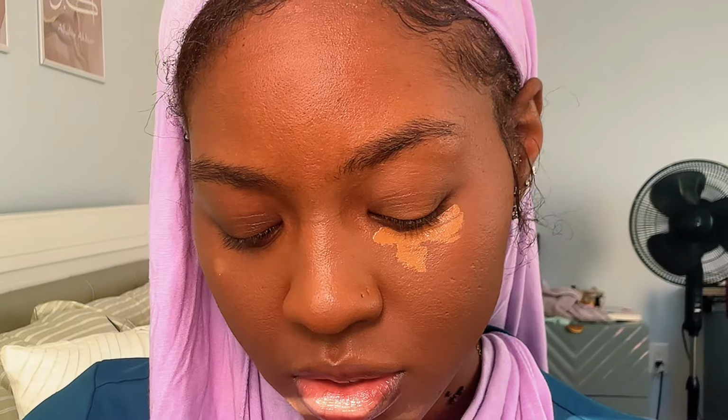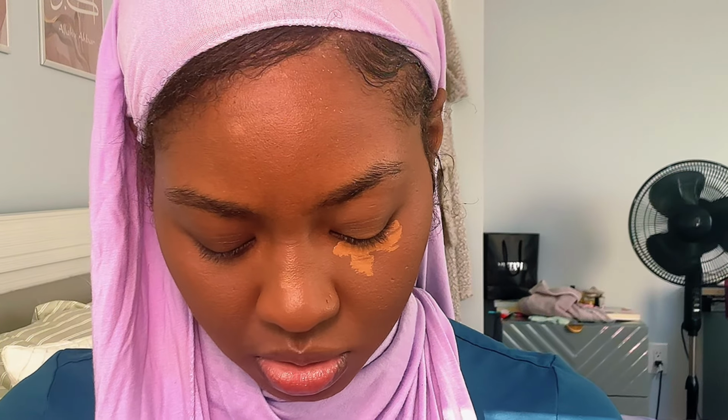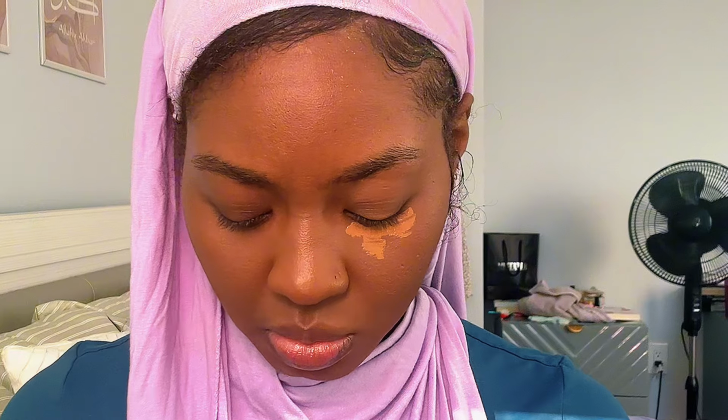Now, I'll show you the concealer. You can either use a brush or a sponge to blend out your concealer. I'm going to use a brush. And I'm just going to tap, tap, tap, tap. I'm going to look up to make sure I get the creases as well. I'm going to use my foundation brush to blend out the edges.